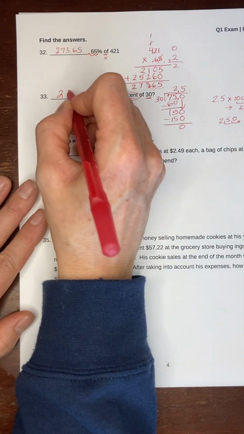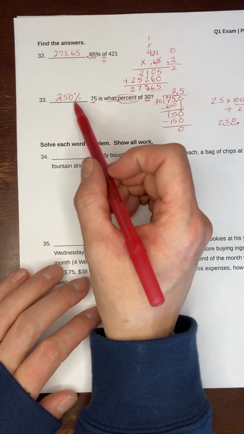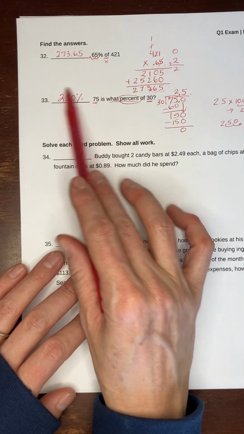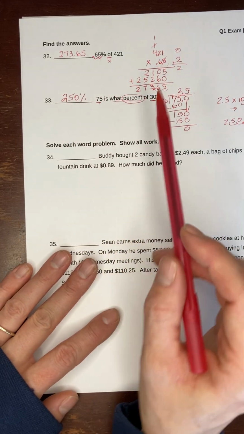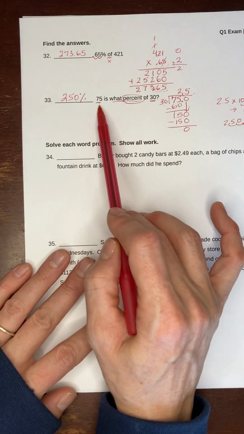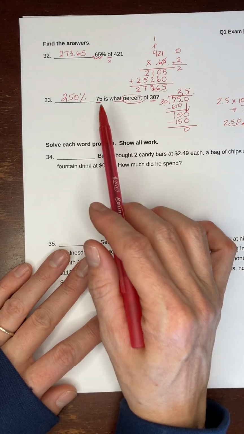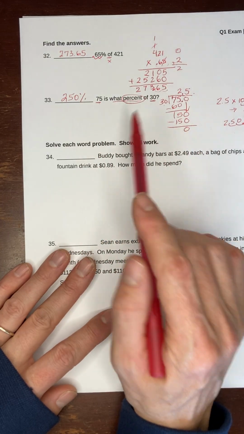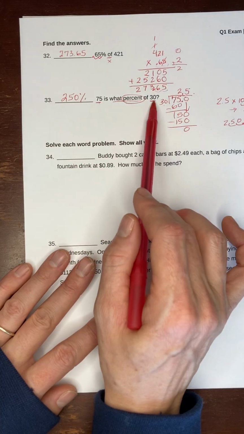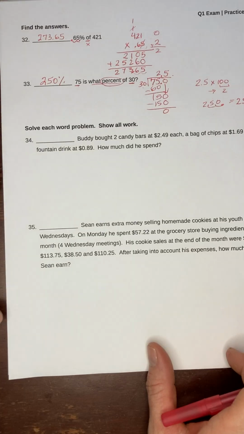So my answer. Now I'm going to always check back at my problem. Does it make sense? Which I didn't do up here, but we're going to do here. 250%, that sounds weird. Is that right? Well, let's look. 75 is what percent of 30? Well, 75 is much bigger than 30. It's well over 100% of 30, and it's more than double of 30. So it makes sense that this number is 250% of our base number. And that's correct. Okay, 2 more problems to go.